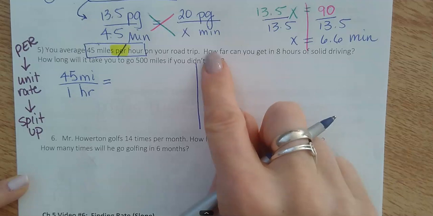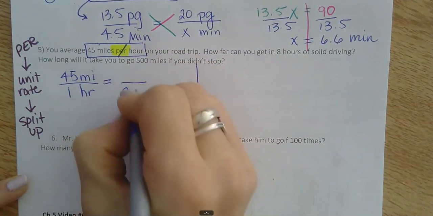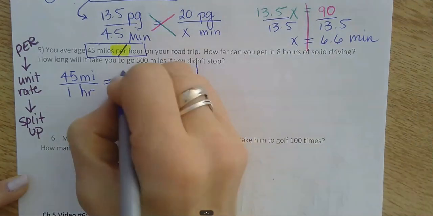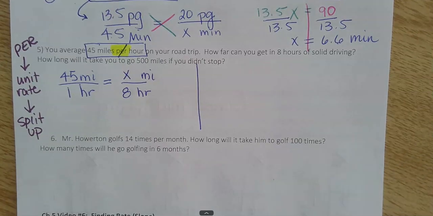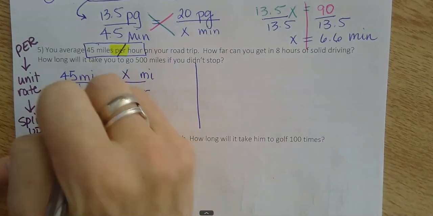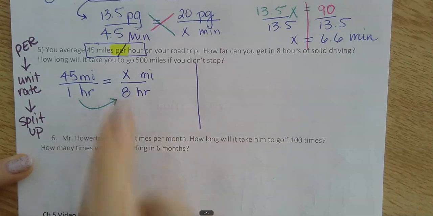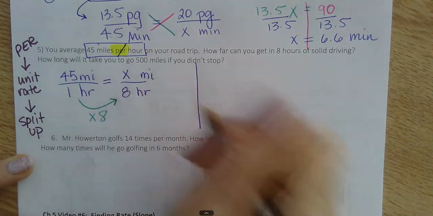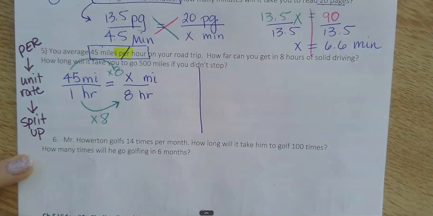Okay, so now let's see, how far can I get in 8 hours? Well, I'm going to line up the 8 hours this way, and I'm looking for how many miles. So that's the first question they ask me. Now, anytime they give you that unit rate, it's kind of nice because they also make it an easy arrow problem. 1 times 8. So I'm just going to type in 45 times 8 to get my answer here.